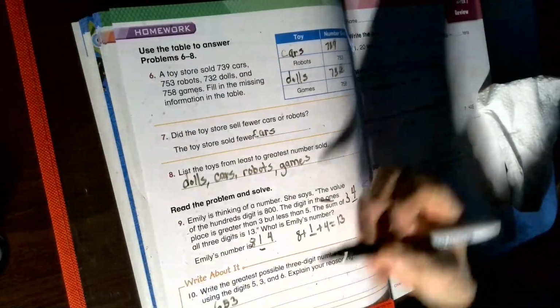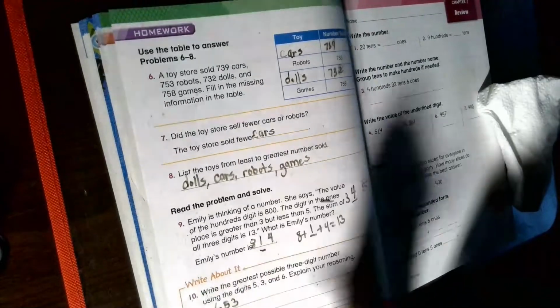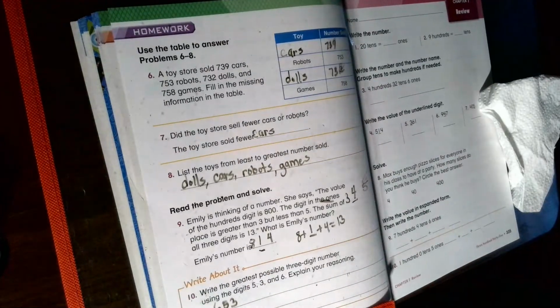So I can do this by looking at the greatest value of the hundreds, the tens, and the ones.